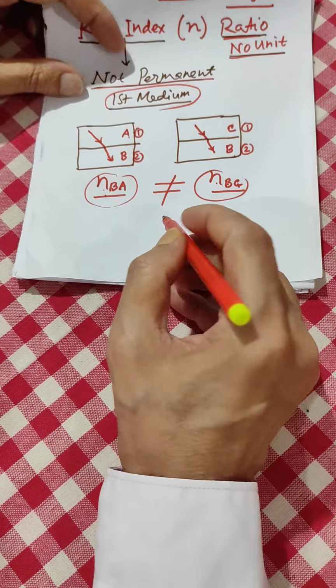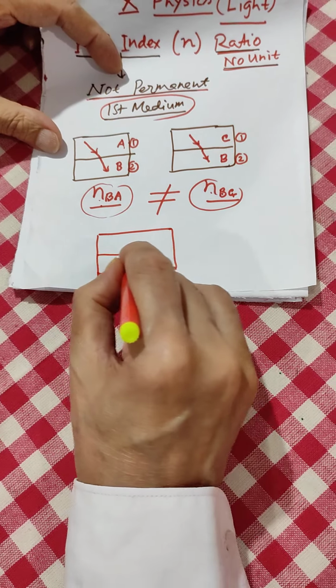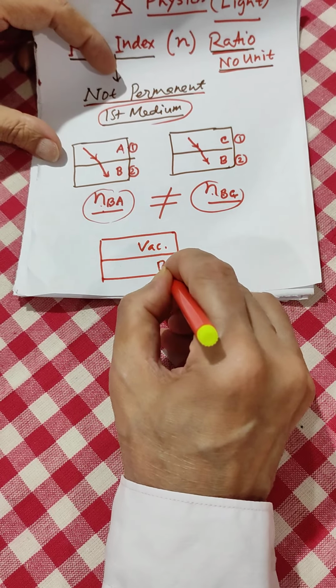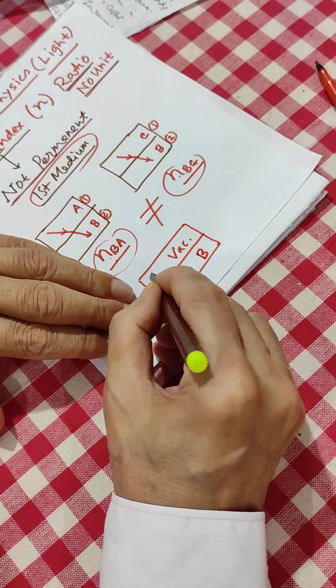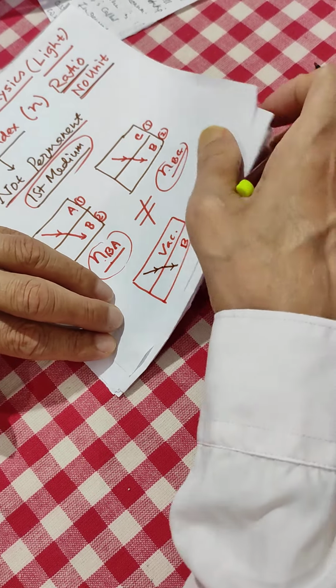Now when the first medium is vacuum, suppose this medium is vacuum and this medium is B. Then suppose light enters from vacuum to B. So this is the incident ray, refracted ray. Alright.